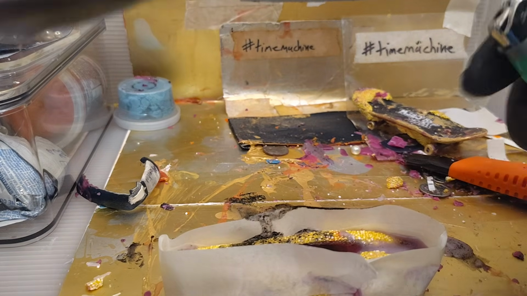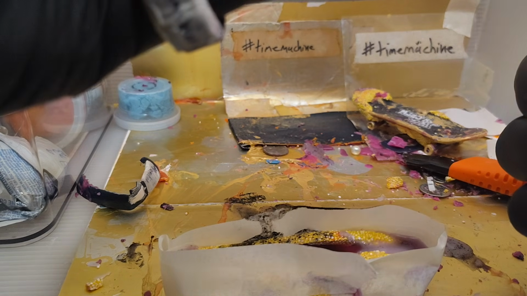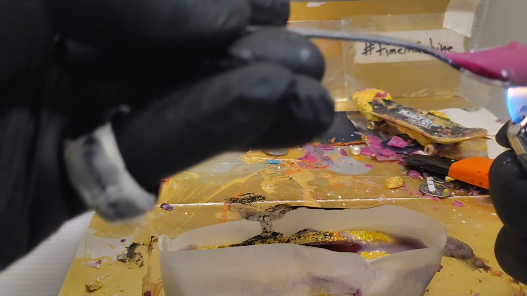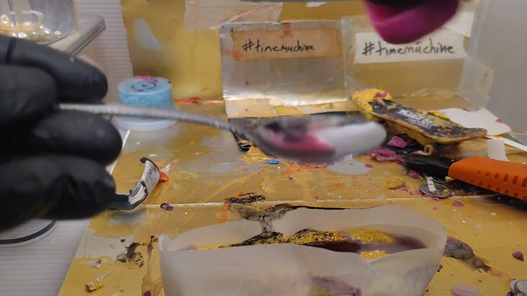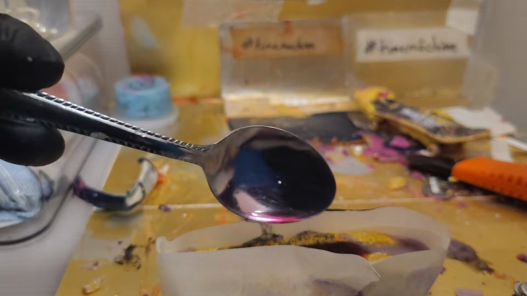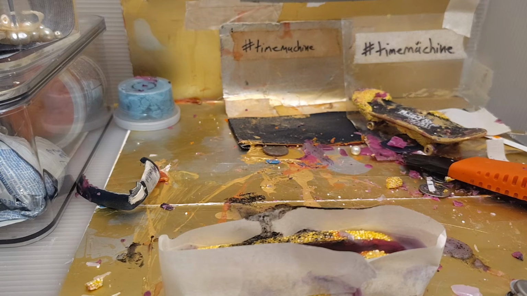It's looking good. Oh yeah, that was the last little drop that I needed. You can see how it's flowing right there. Oh, that's perfect.